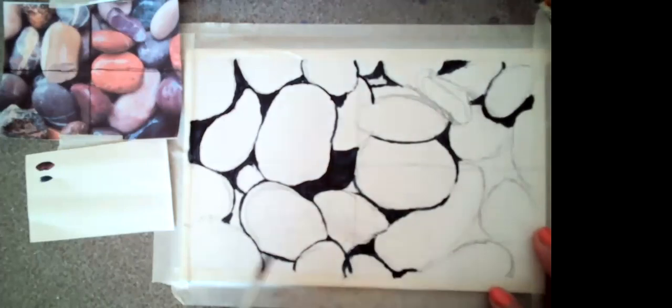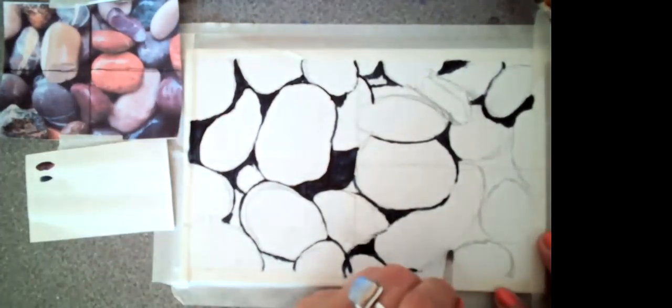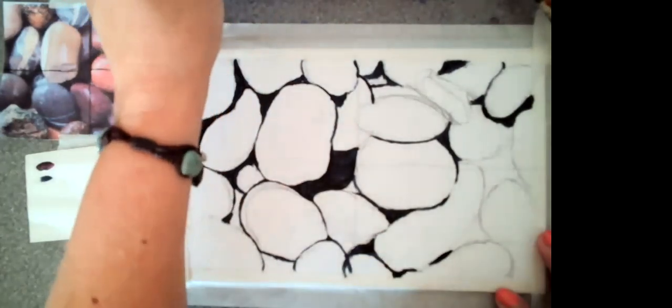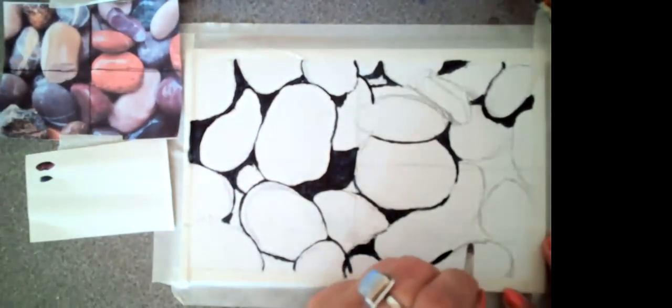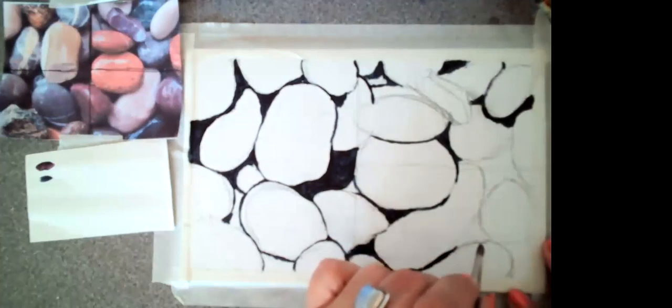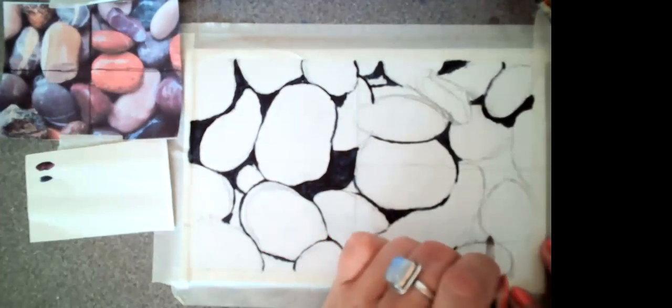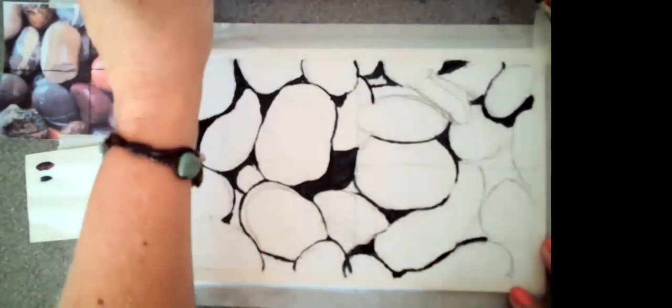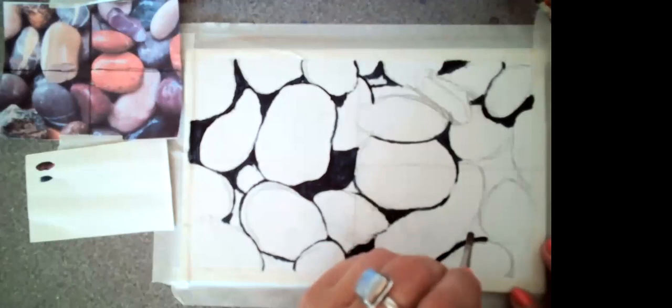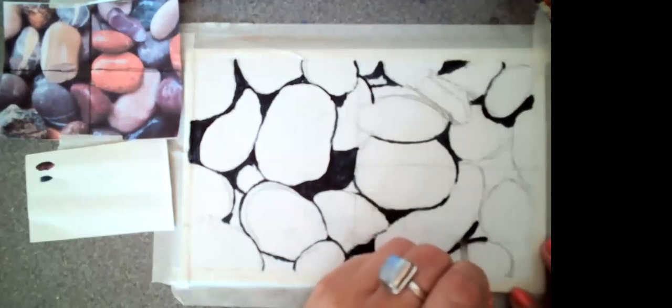And then again, it's quite dark shadows between these as well, giving us the shape of both of those stones. So I'm going to focus on this one. This one.